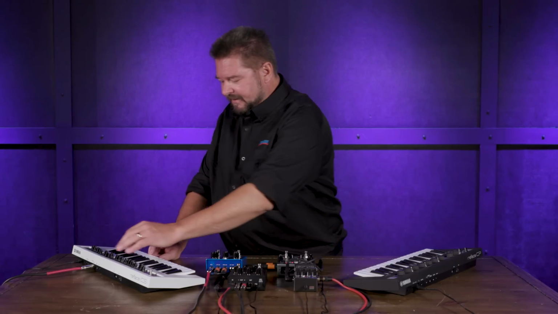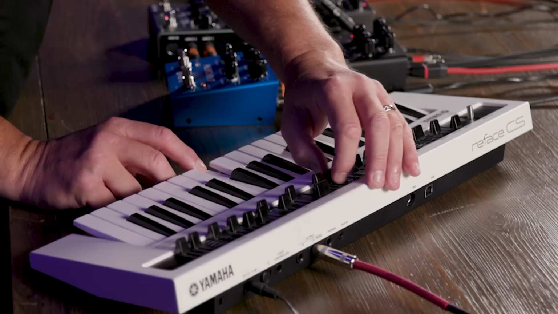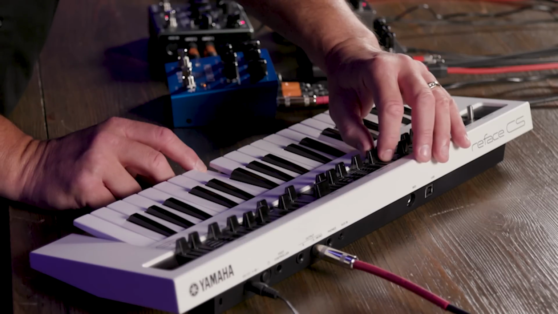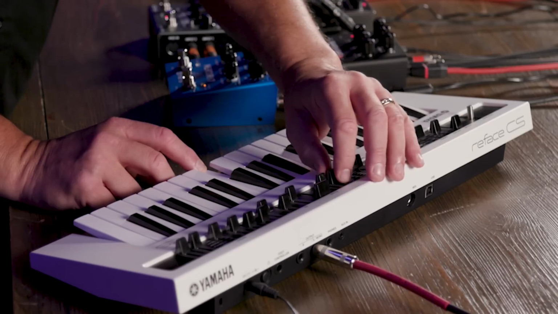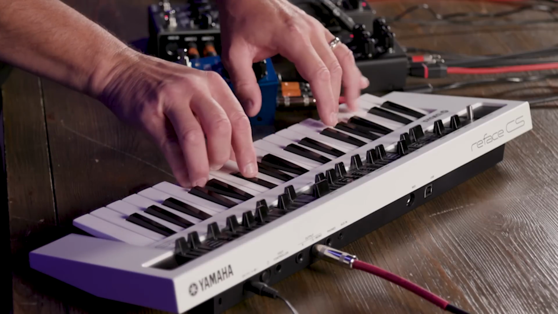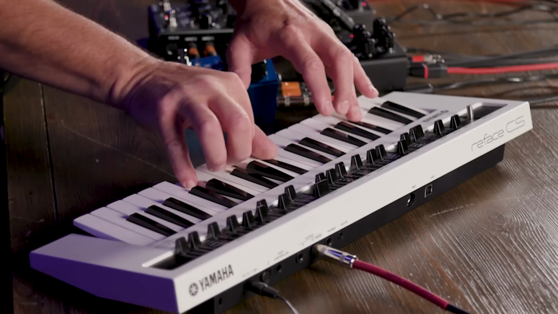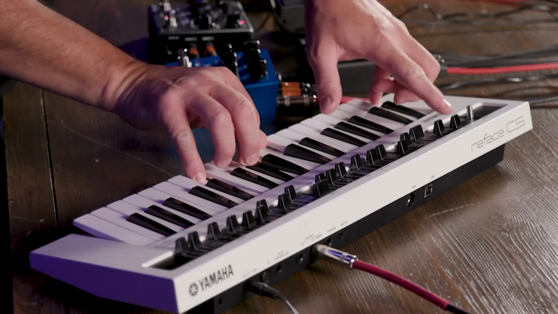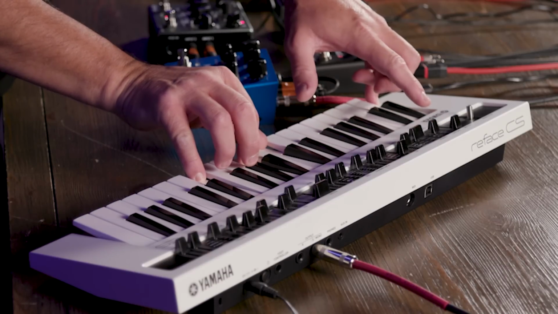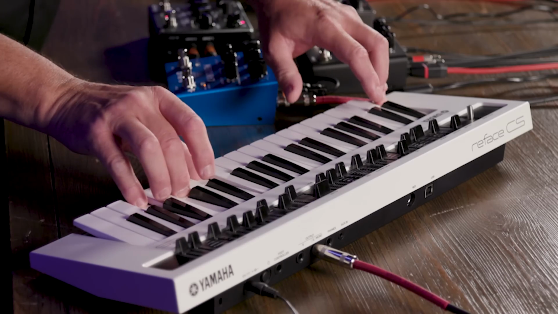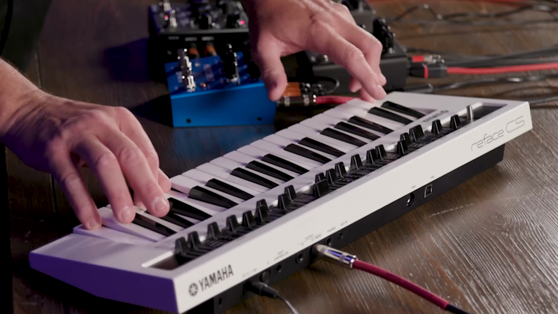So I'm going to add a little bit of texture and mod. Without it. So clearly very musical. So now I'll show you its shimmer.